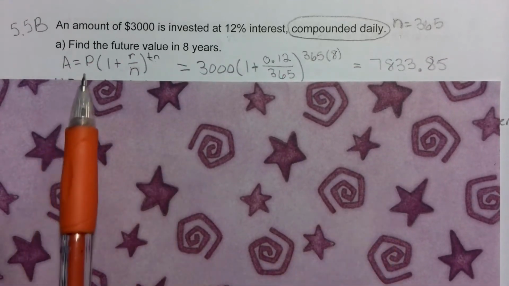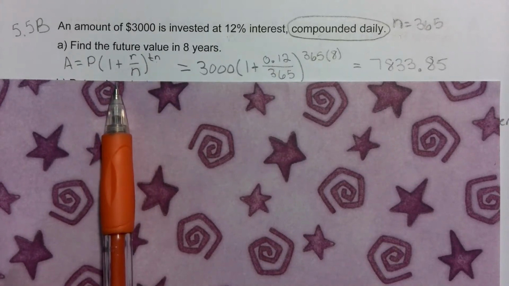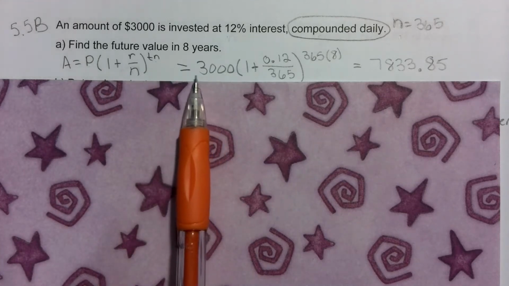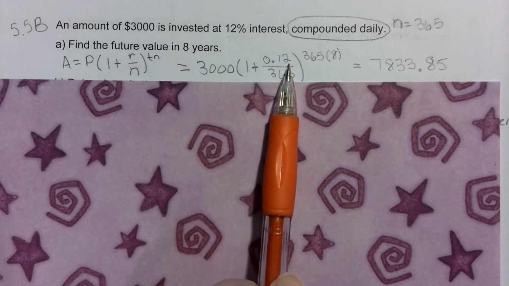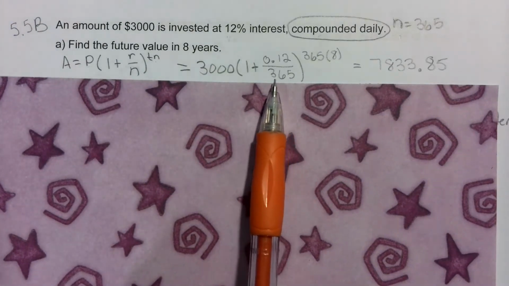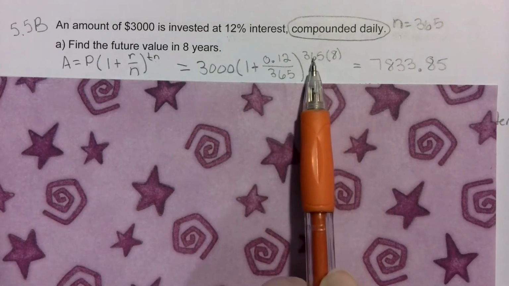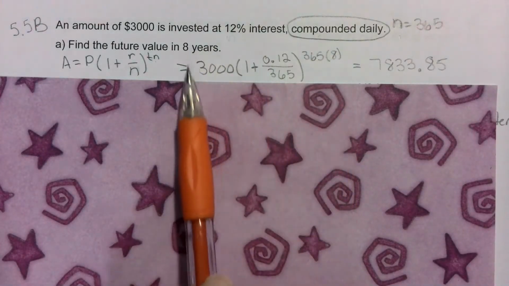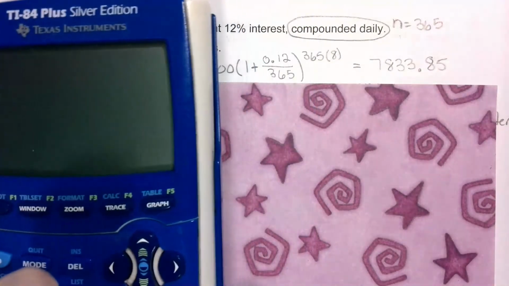So there's our compounded interest formula. P times 1 plus R over N to the NT power. And I'll plug in my 3,000 for my principal, 0.12 for the interest rate, and 365 for the number of times each year it's compounded. So the exponent will be 8 times 365. Now, all we have to do here is put that in our calculator, but sometimes that's easier said than done.